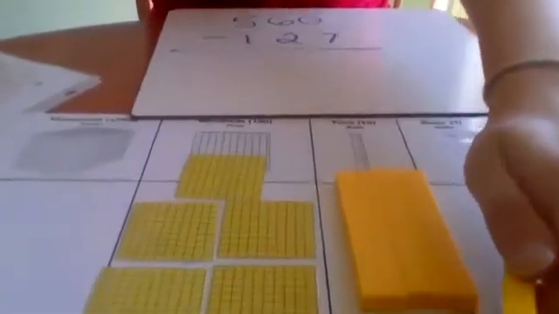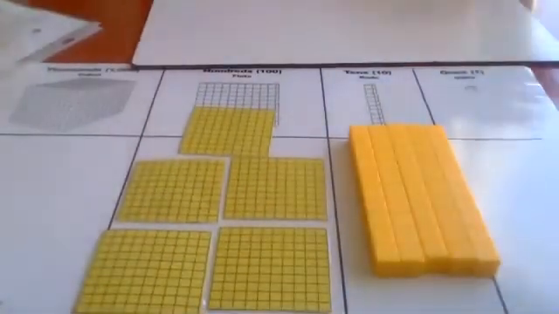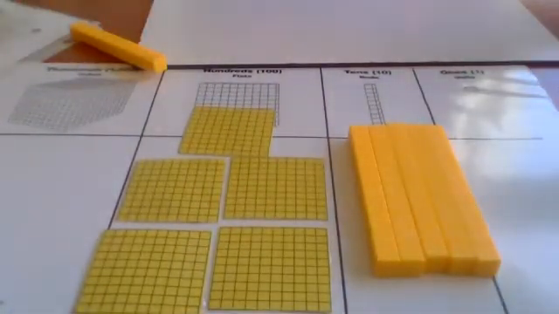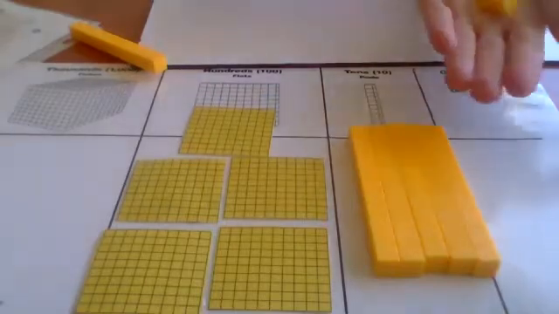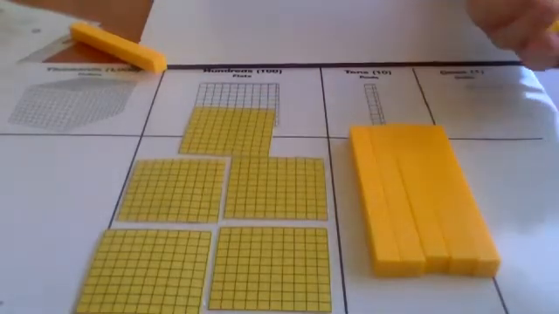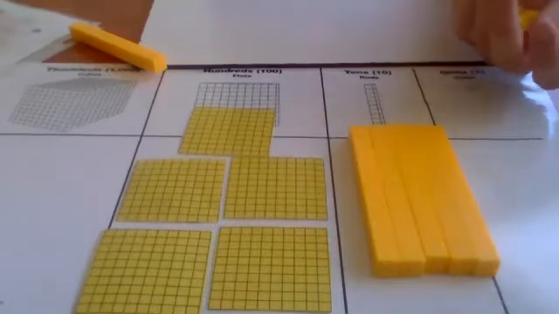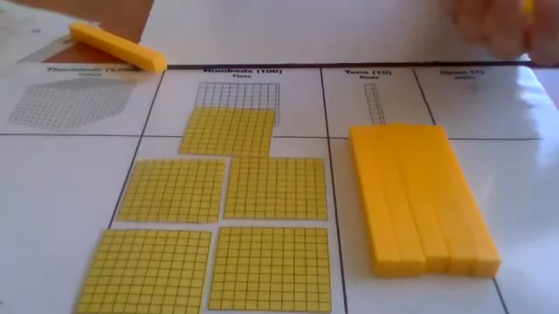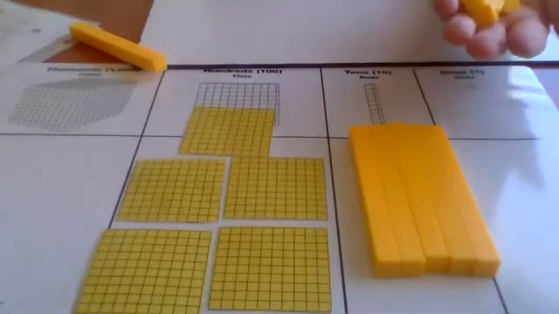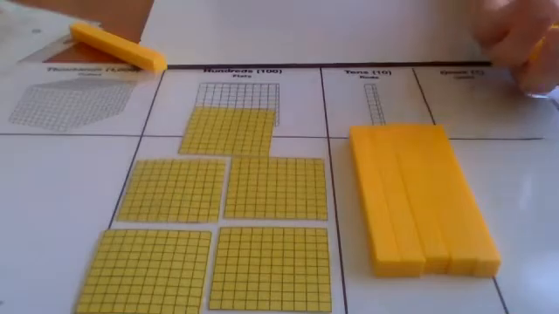Yep, I do. So what we're going to do is take our 10 like we would normally, and we count our 10 once. 1, 2, 3, 4, 5, 6, 7, 8, 9, 10.